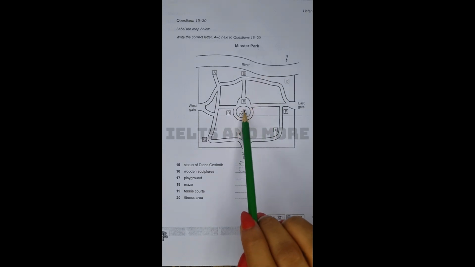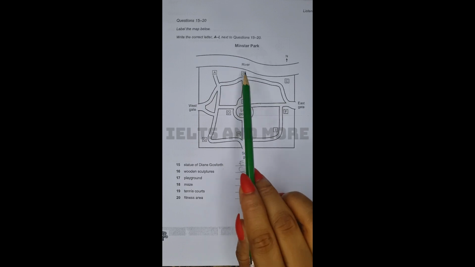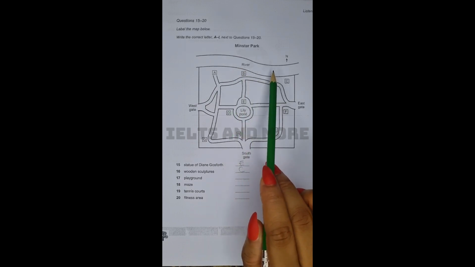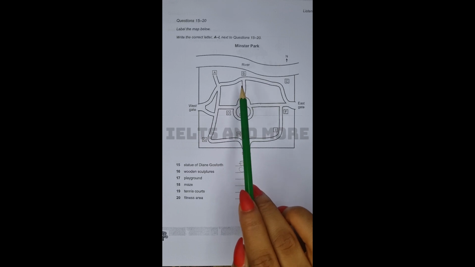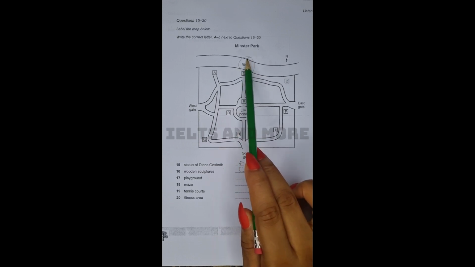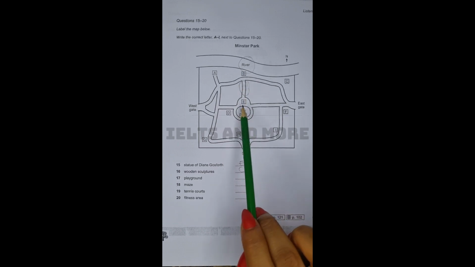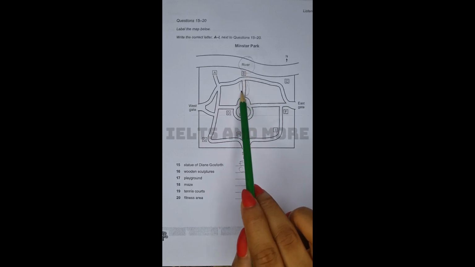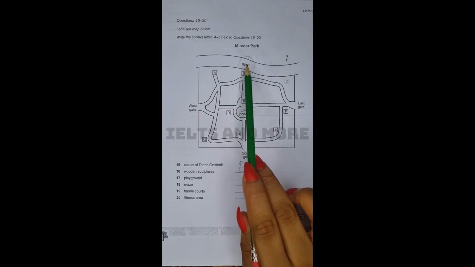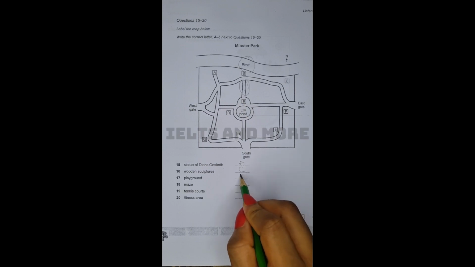This is the pond, right? This is the path that will lead you from the Lily Pond to the river, and this is the river. So they are saying that the playground is between here and here, because this is the path that will lead you from the pond to the river. This is the path, and this is the river. So what we have between the river and the path is B. So that is where the playground is.